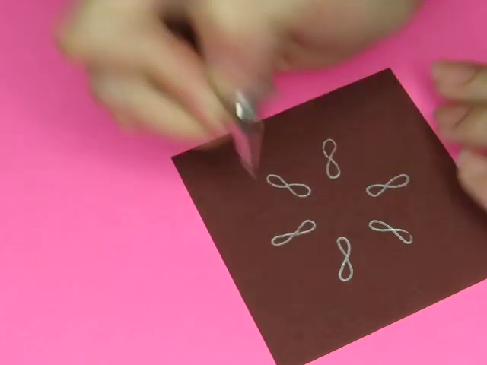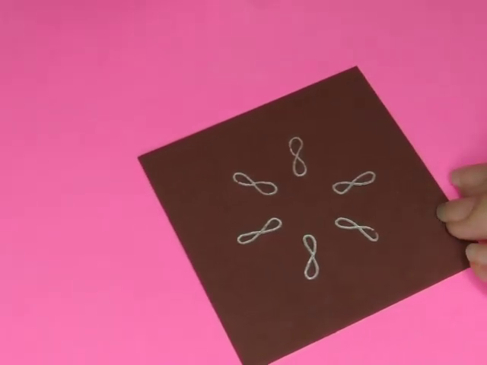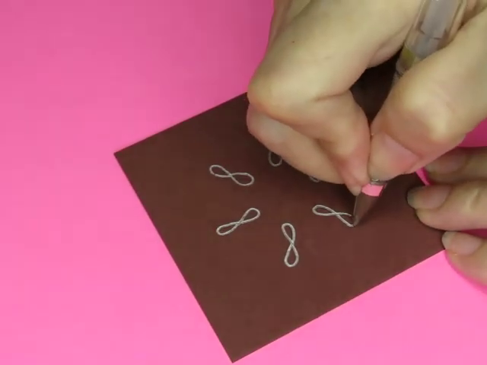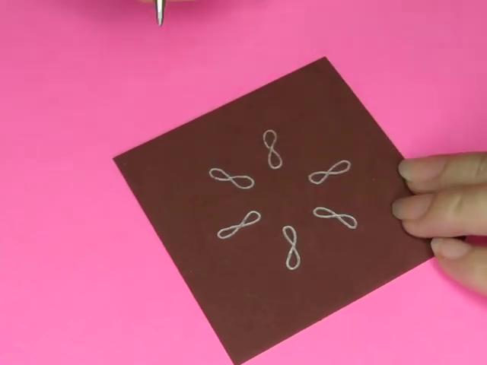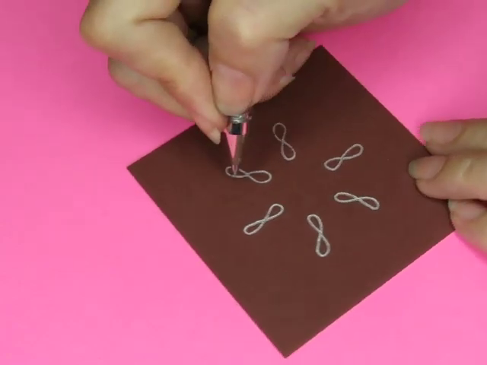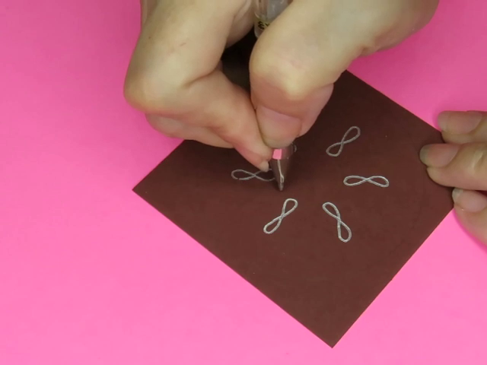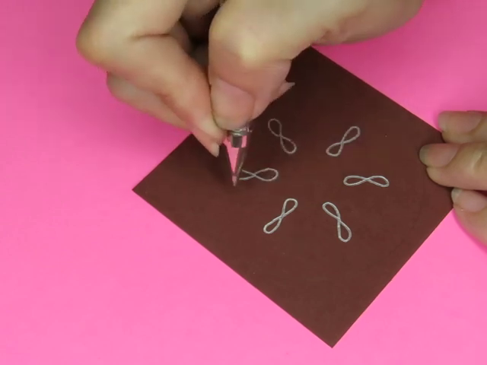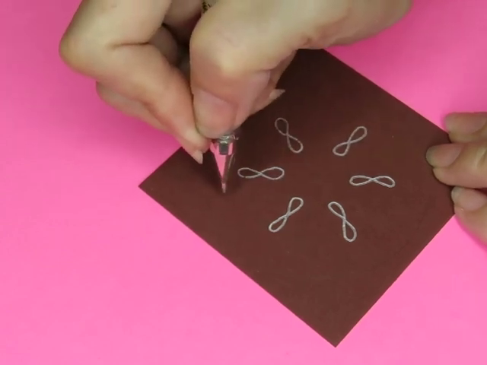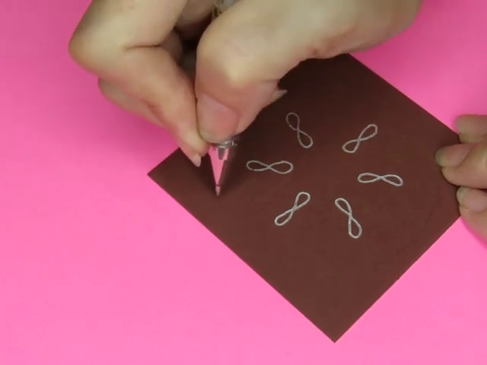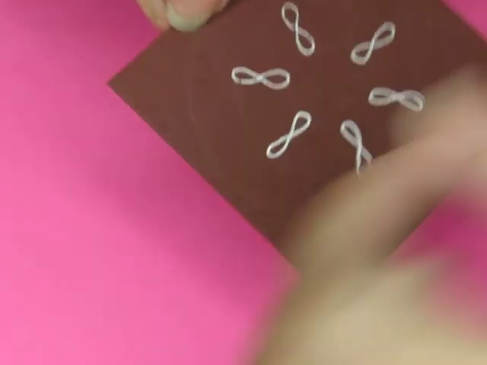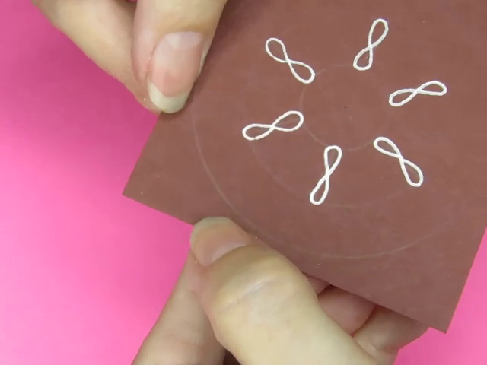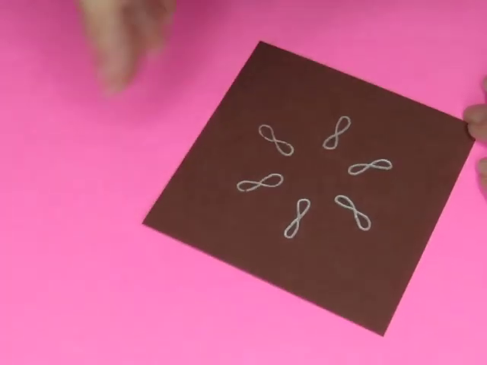And they are nowhere near precise, and that's okay with me. That one's missing a little spot there. There we go. And then in between these 8s, we're going to put a kind of teardroppy shape going all the way to the outer line. So my outer line is, you see it, it's way out there.